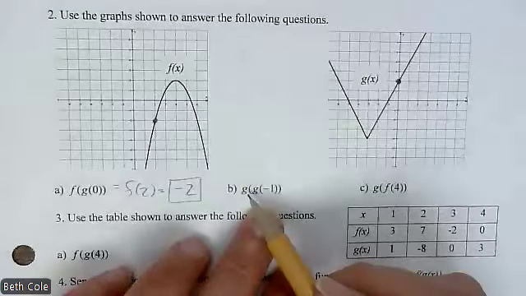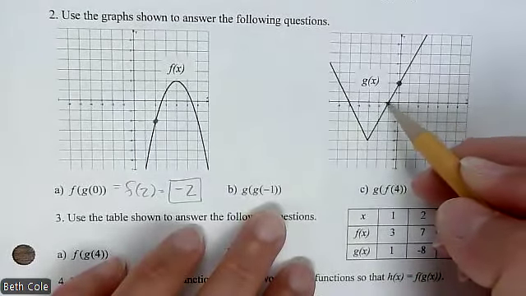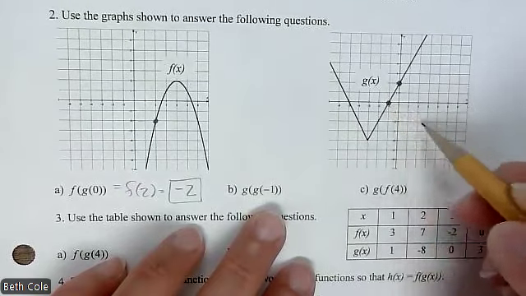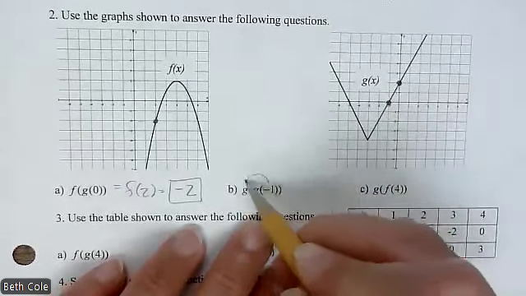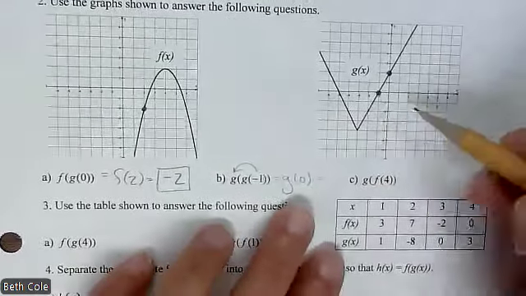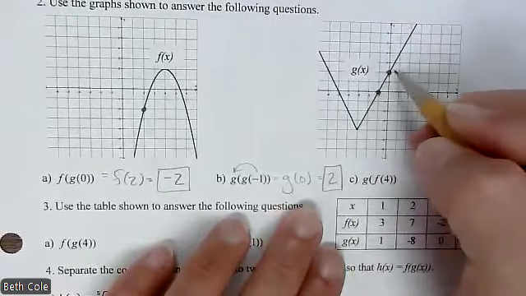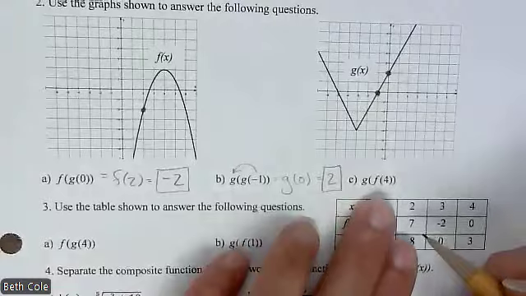So let's do the same thing here. You can use the same graph twice. That's fine. G of negative 1. Here's negative 1. What do we get out of that? 0. Gets passed along. So we're going to write G of 0. And I actually already highlighted that one. G of 0 is 2 right there.